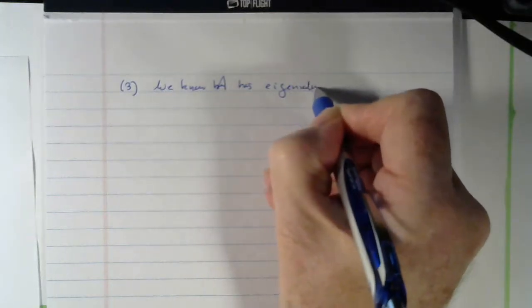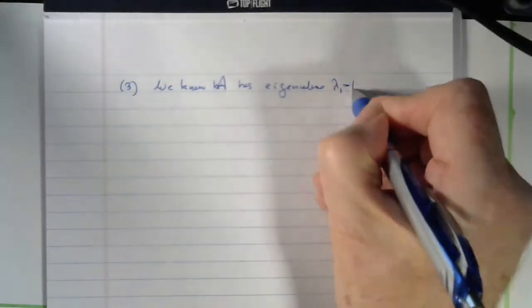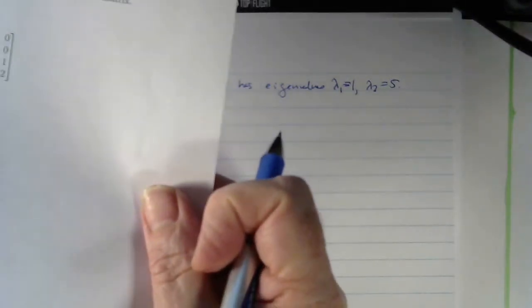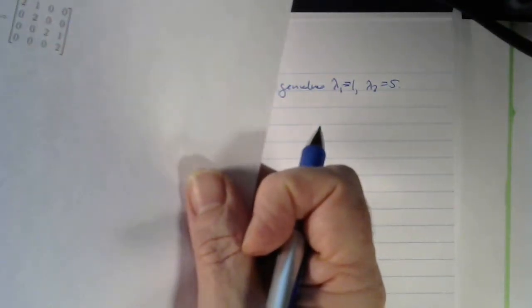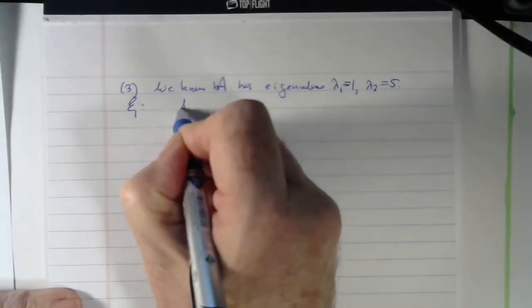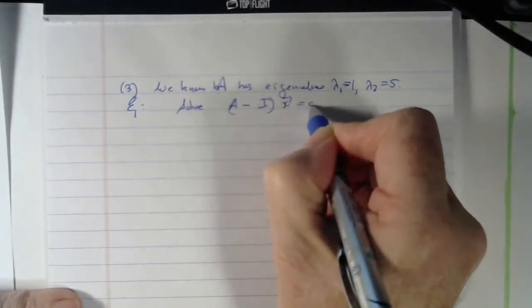Okay, so this was question 3. So we know the matrix A has eigenvalues lambda 1 equals 1 and lambda 2 equals 5. So we need 3 independent eigenvectors. So the idea is to find a basis for each eigenspace. So the first eigenspace is E1, and what we need to do is solve A minus I times X equals 0.